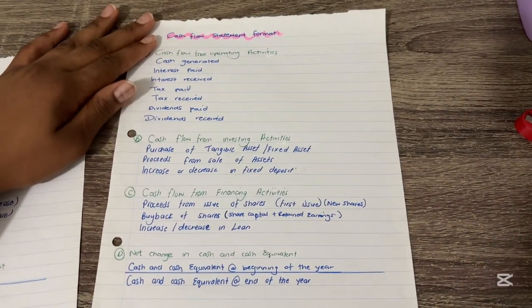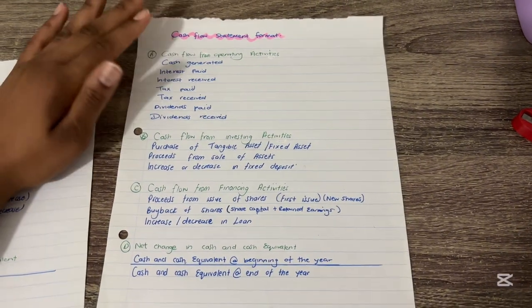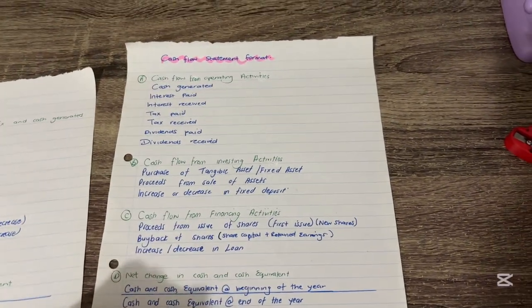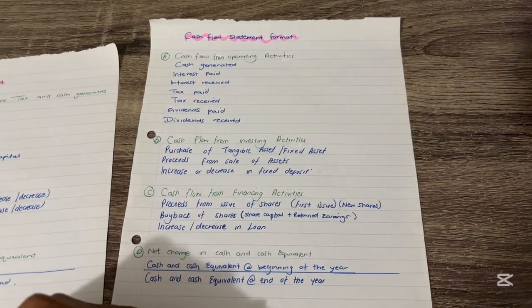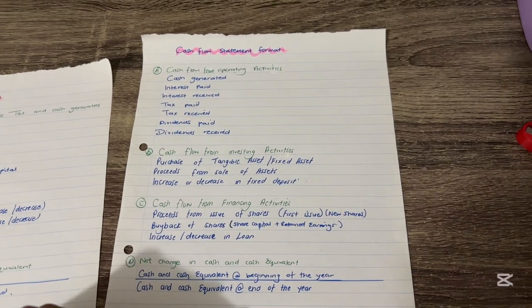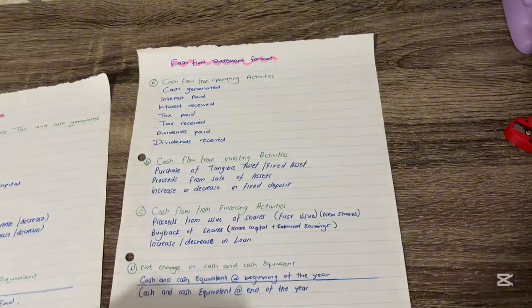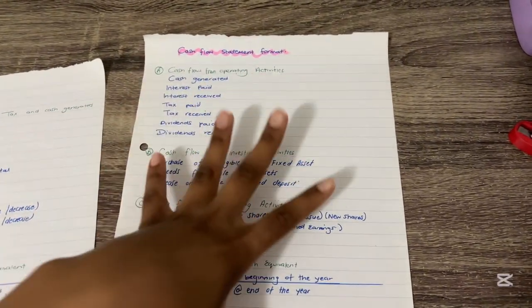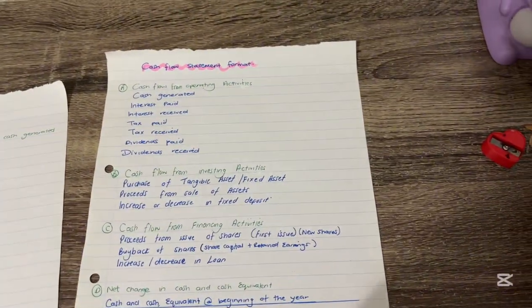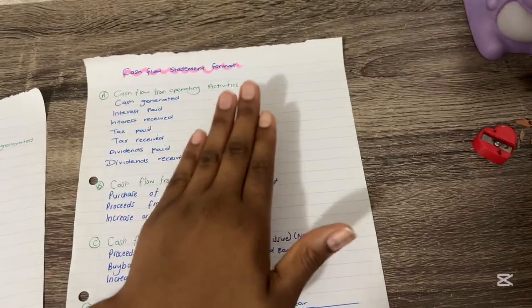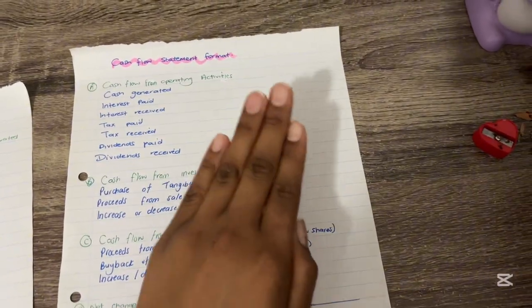Something I forgot to state in the beginning of this video is that everything that goes under here is cash related. Depreciation, movement on the provision for bad debts, all these things, and bad debts itself, do not go here because they are non-cash items. What goes into the statement are cash items only.